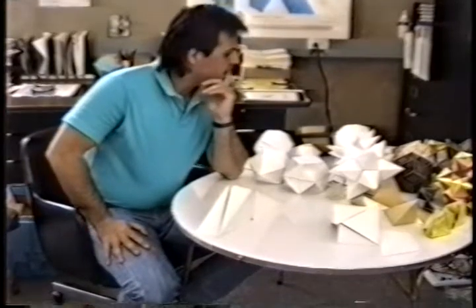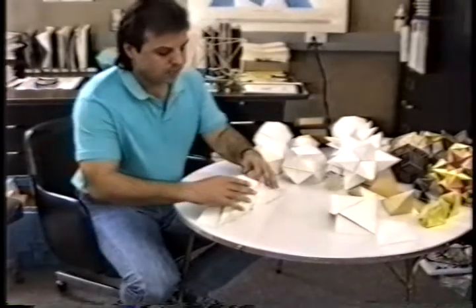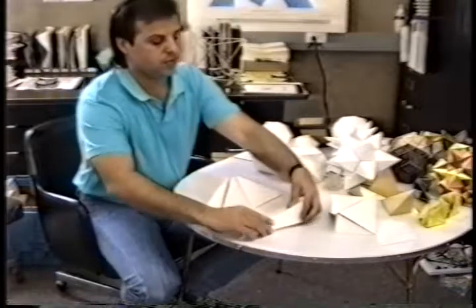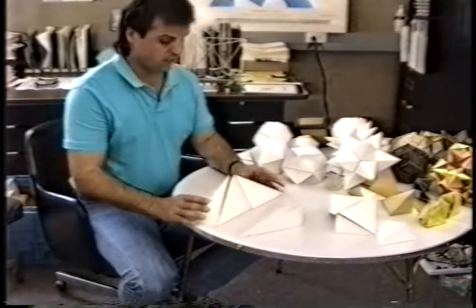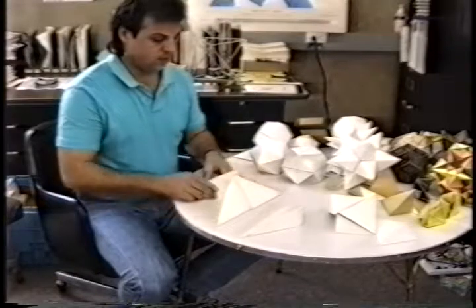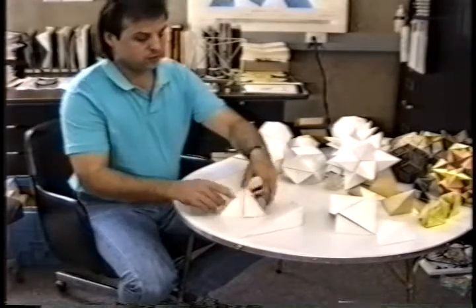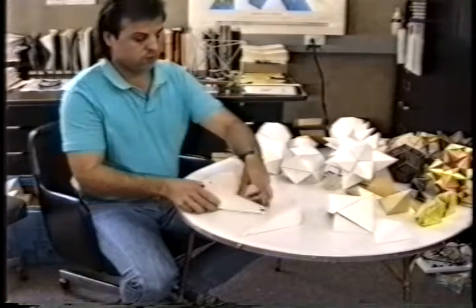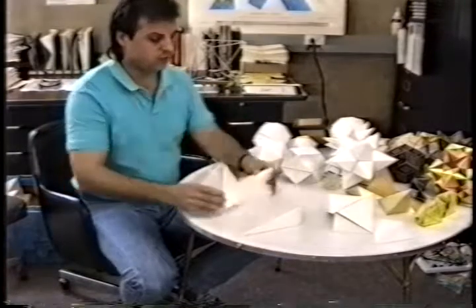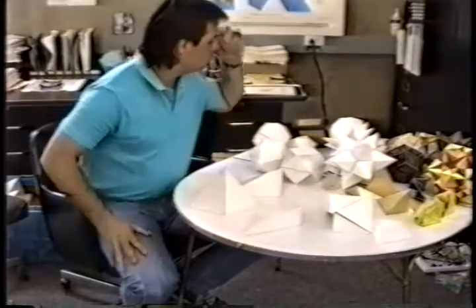Now you can combine 4 of the same of these modules with a left or right handedness. You need 2 of each, 2 left and 2 right, and you can combine them and form. I only got 2 of each, so I'm not making the full form, but I do have them.